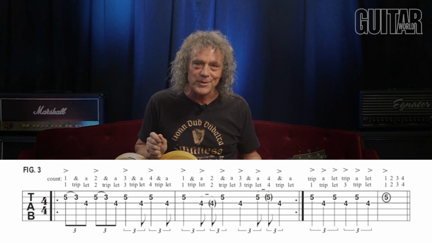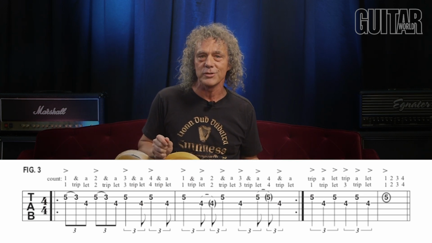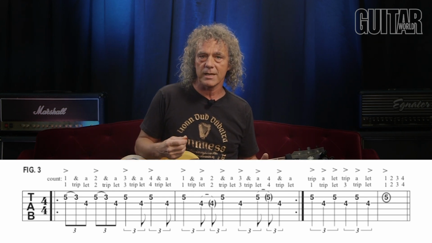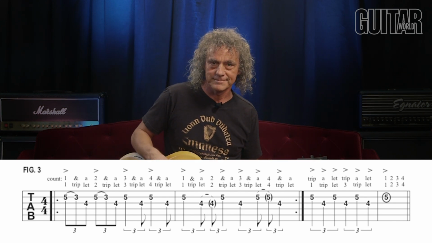Today's last example, figure 3, illustrates another cool thing you can do with quarter note triplets. Again, I'll present the process in stages. I'll play it first and analyze what's going on here.